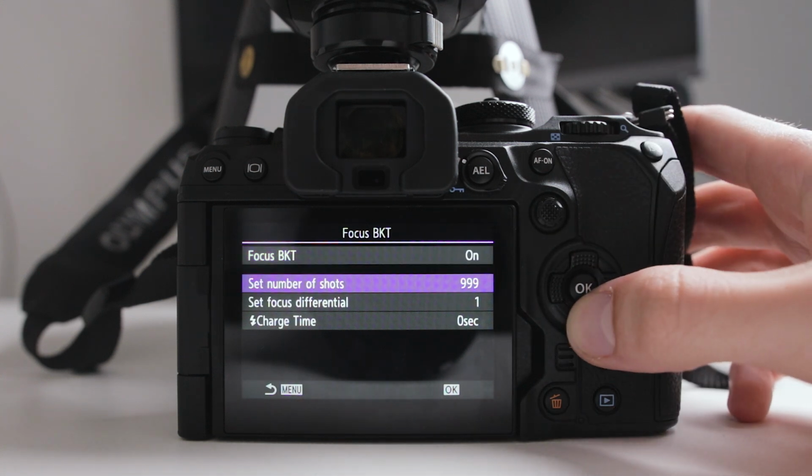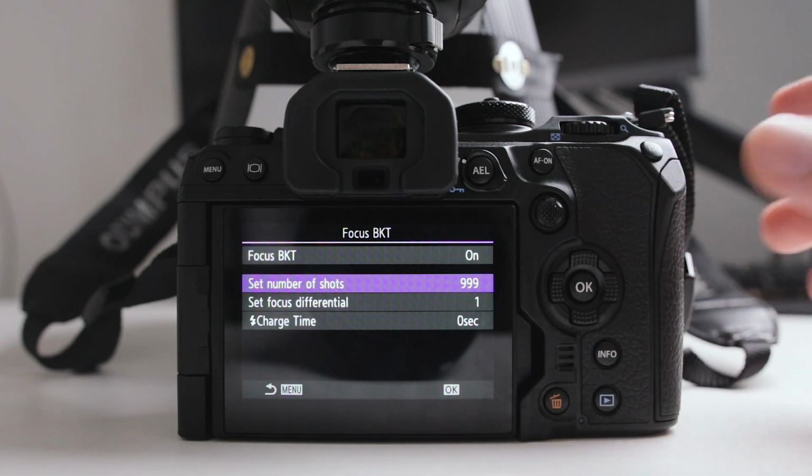The next thing we've got is set number of shots. As you can see, I've set mine to 999. So I've set my number of shots to 999, which is the maximum. And the reason I've done that is because when you're out shooting, you can actually press the shutter button to start the bracketing sequence and then press it again to end it.